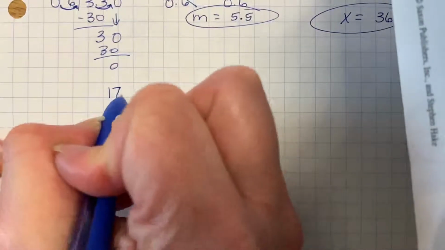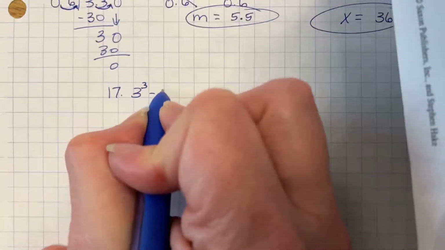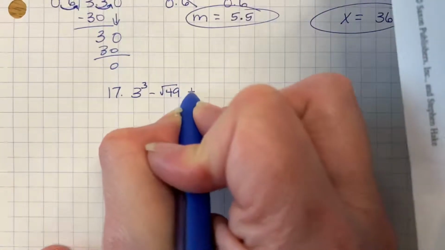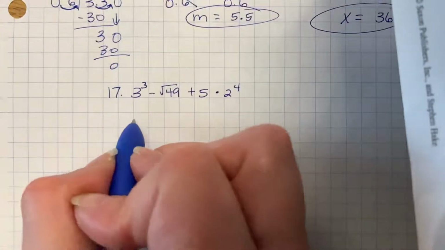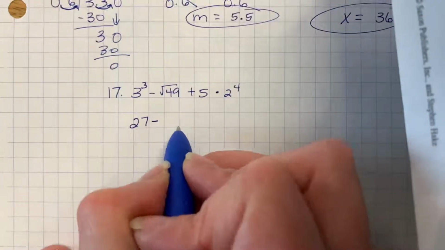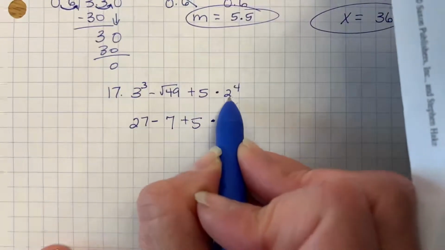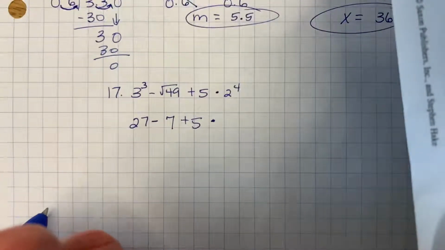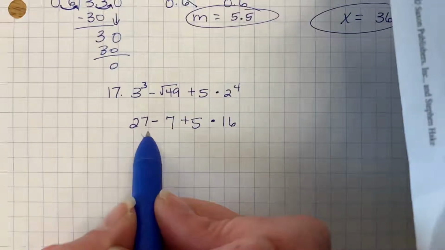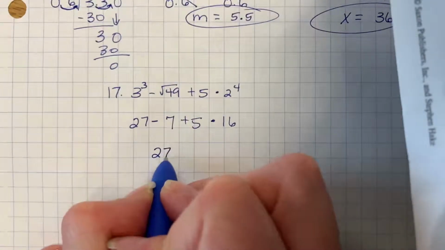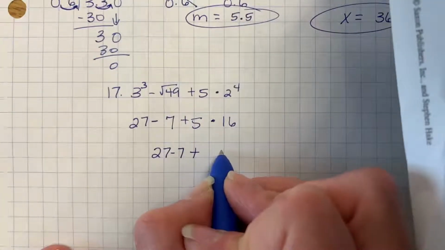Number 17. 17 says simplify 3 cubed minus square root of 49 plus 5 times 2 to the 4th power. All right, 3 cubed is 27 minus square root of 49 is 7 plus 5 times 2 to the 4th power. 2 times 2 is 4, times 2 is 8, times 2 is 16. All right, now we get 27 minus 7 plus 5 times 16. So 5 times 6 is 30.